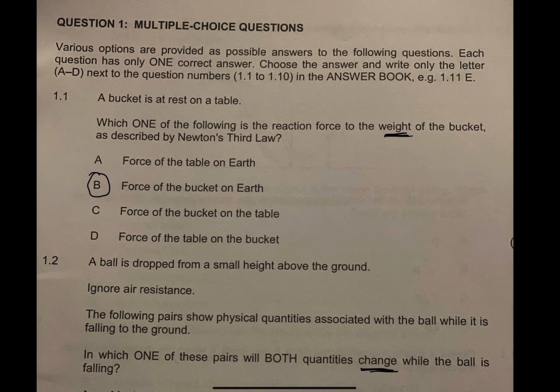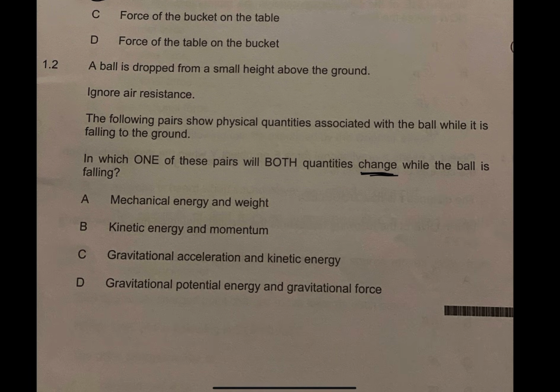Now, let's quickly look at it. The first one is mechanical energy and weight. While the ball is falling, because there's no air resistance, as they told us, mechanical energy will be conserved. It means mechanical energy will not change. The weight does not change either. We're assuming that the mass of the ball remains the same, and gravitational acceleration does not change, so the weight does not change as well.